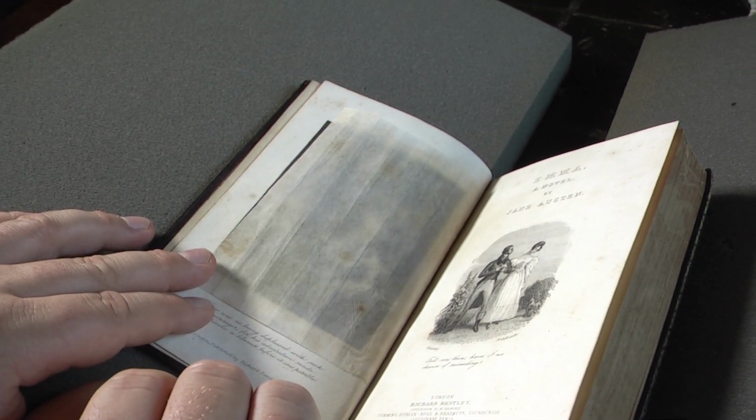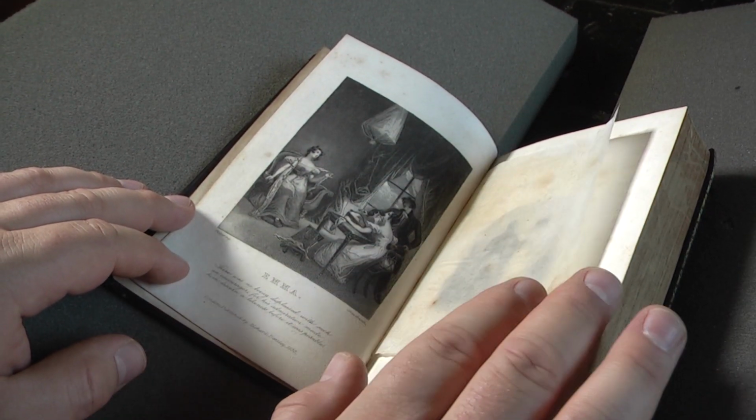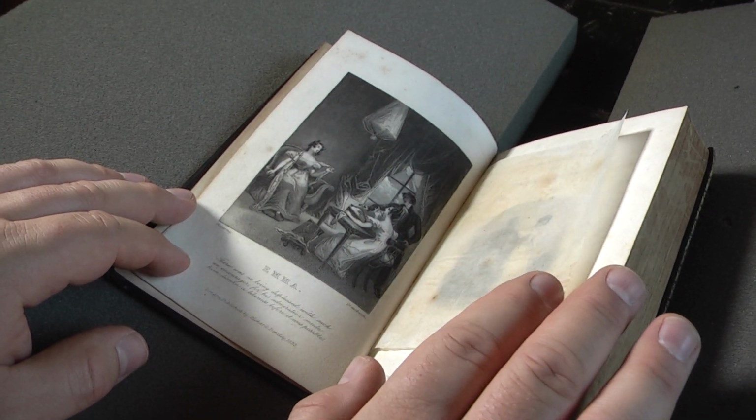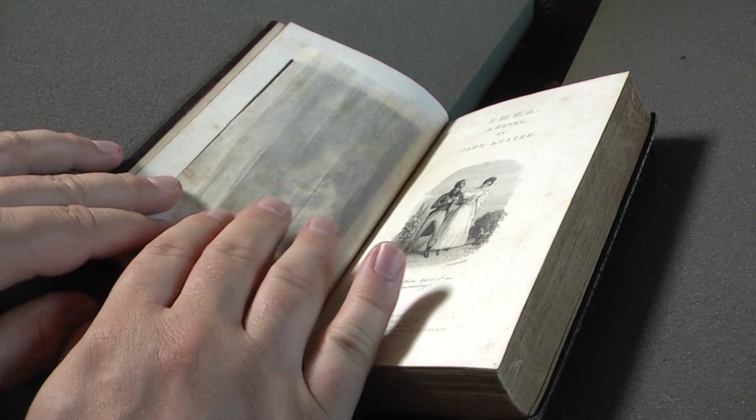This is the first time that you actually get her name, Jane Austen, attributed to the novel, and it's the first time that it's illustrated as well. Jane Austen's novels were never attributed to her in her lifetime. It was always by a lady, or by the author of Pride and Prejudice, which was the most famous of her novels in her lifetime. This one is from 1833 by Richard Bentley, and it is the first time we have her name attributed to her novels, and the first time it's illustrated as well.